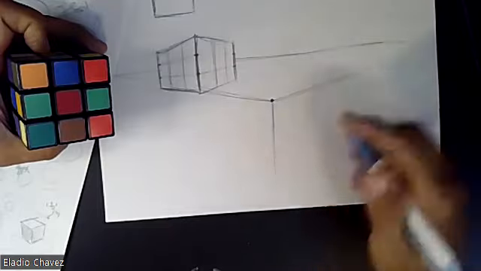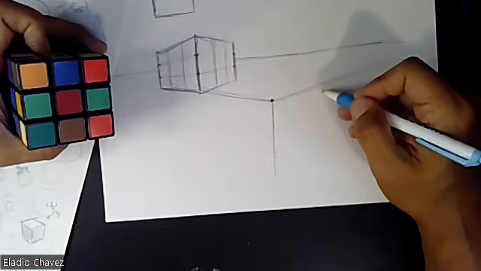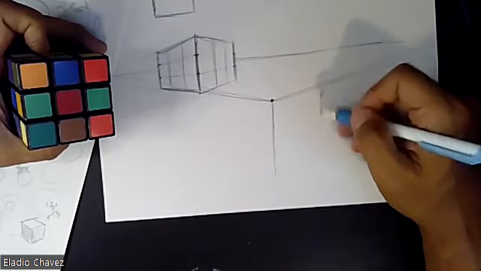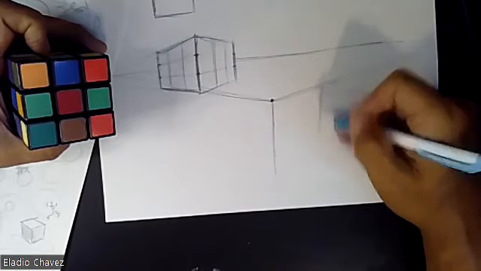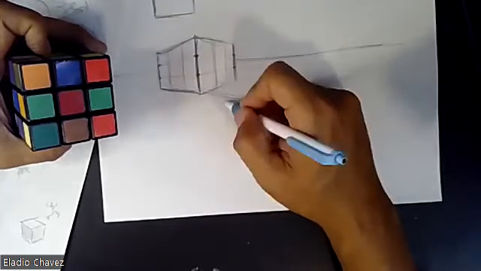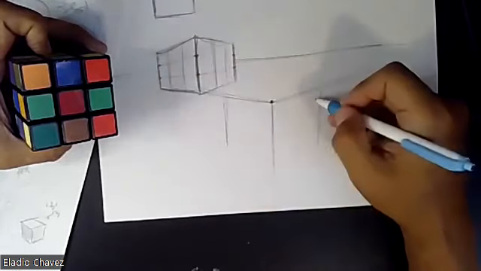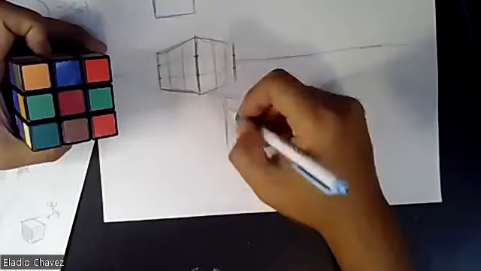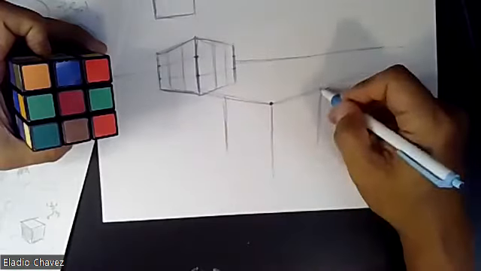And this is what, here we go. Usually the verticals don't exaggerate that much. If you just do them straight up and down, that also works. Usually it depends on how big things are and how close you are to things. But a lot of times these three things are just straight up and down.